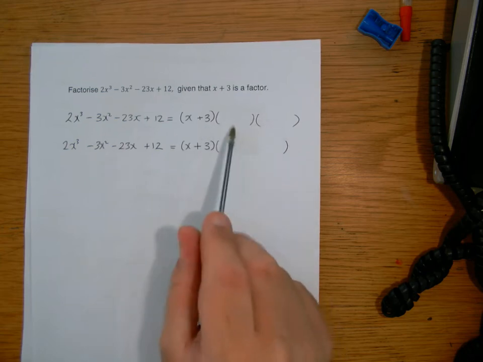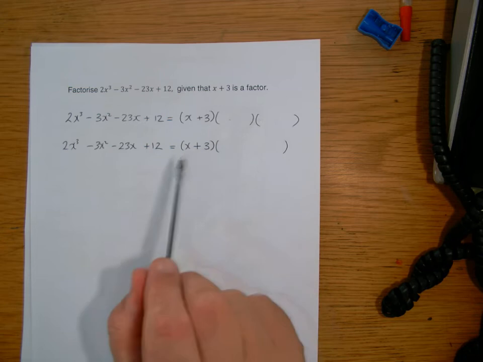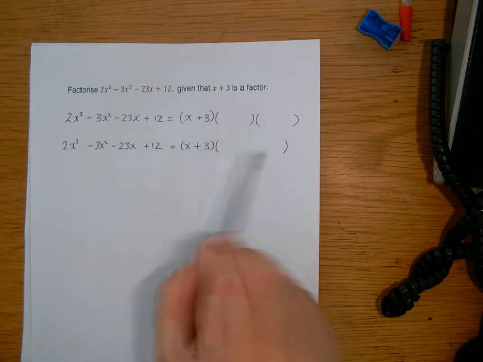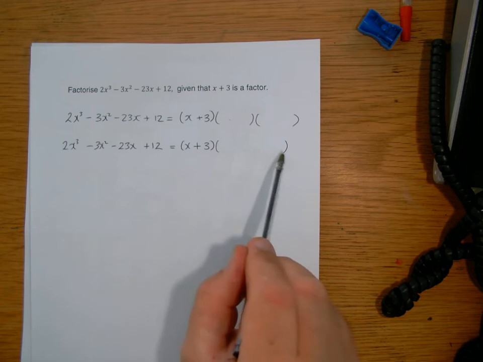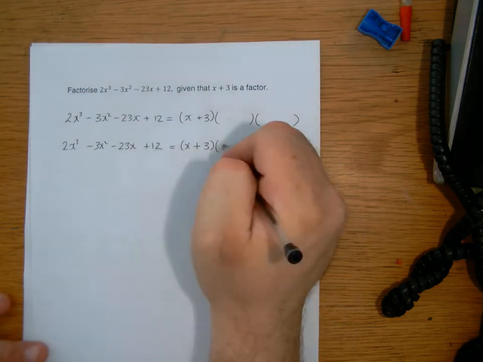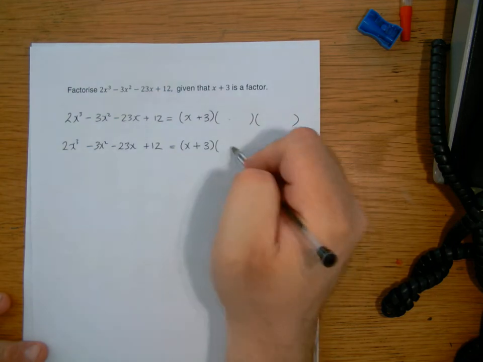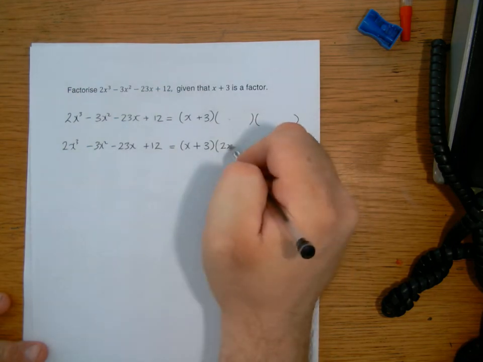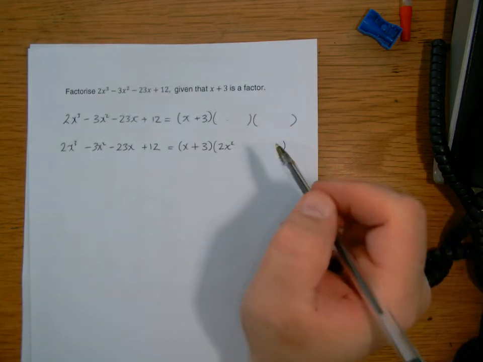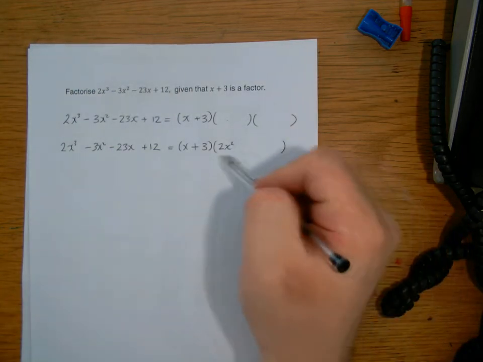But just as I explained in the first video, when you've got 2 brackets here, when you expand them, you're going to end up with a quadratic here, yeah? You have something x squared, x, and a constant. Now in this case, I know what's going to be at the start. I know it's going to be 2x squared, okay? In the first video, it was just x squared, wasn't it? But in this video, it's going to be 2x squared.